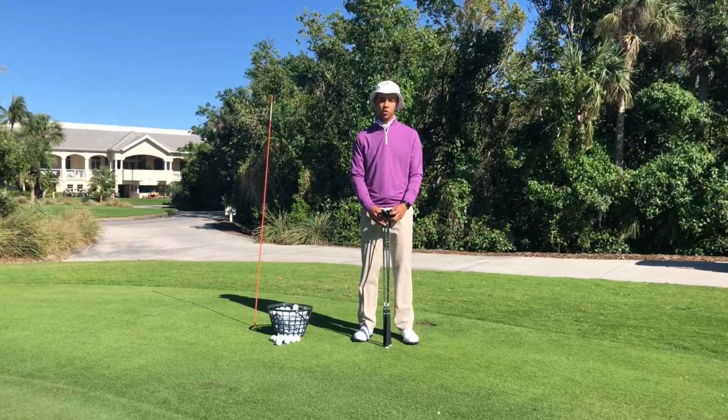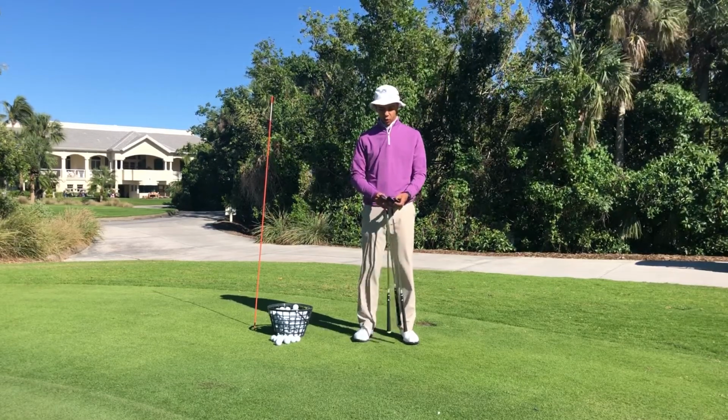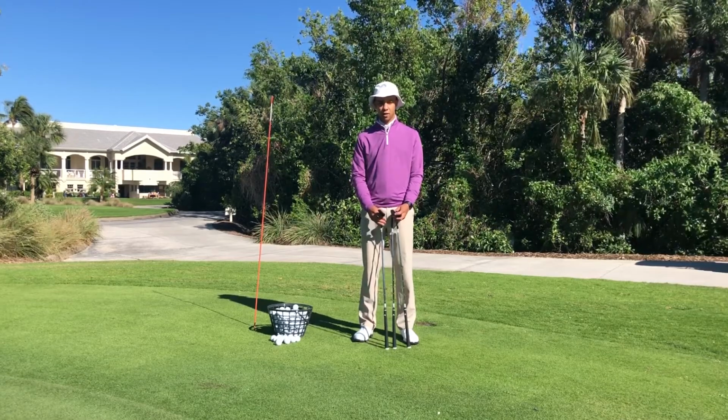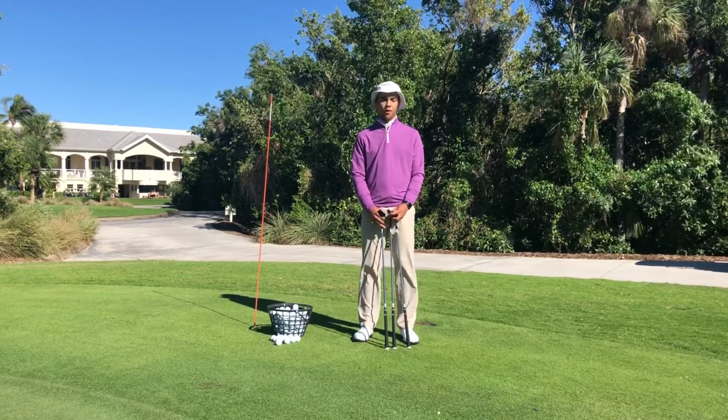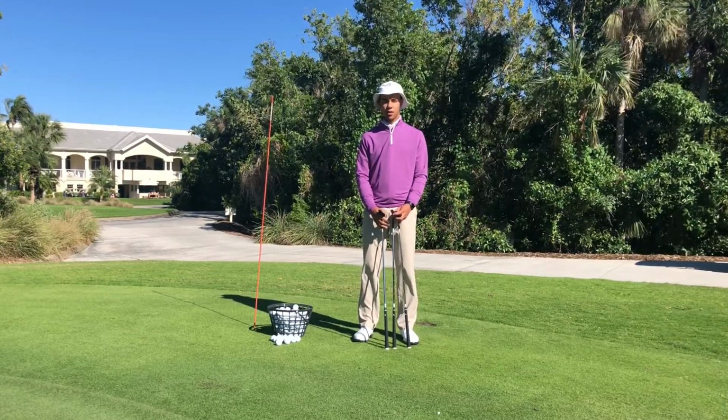This week we're talking about short game and most importantly wedge selection. I have 3 different wedges here from Callaway and a few different offerings of what we consider bounces. I know bounce is a big buzzword that we always hear, but it's not always understood.